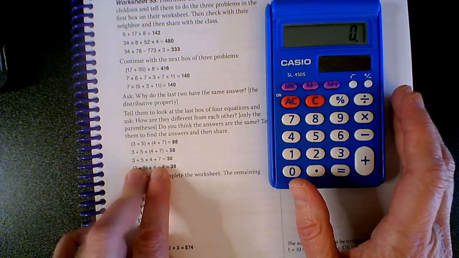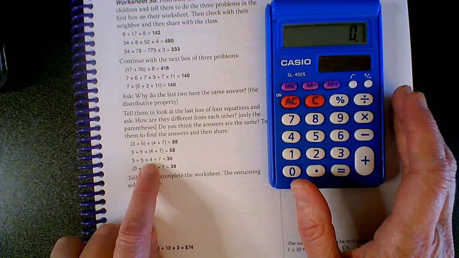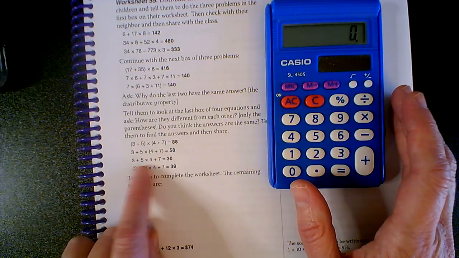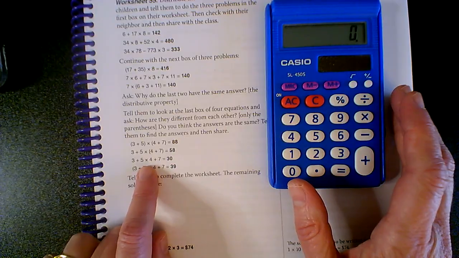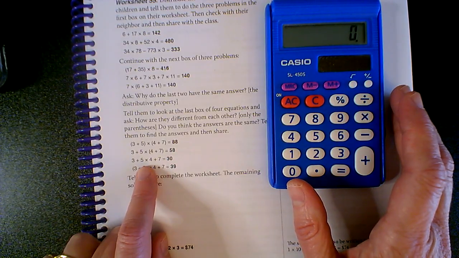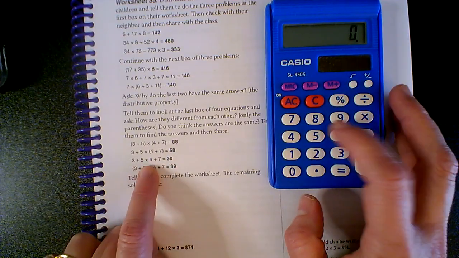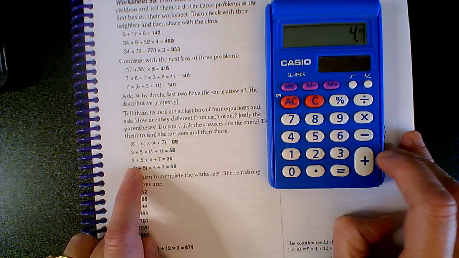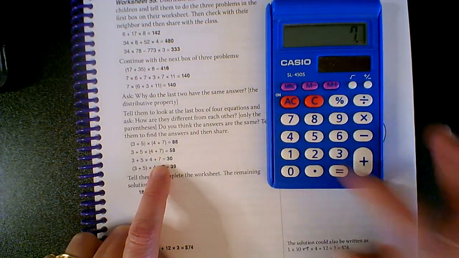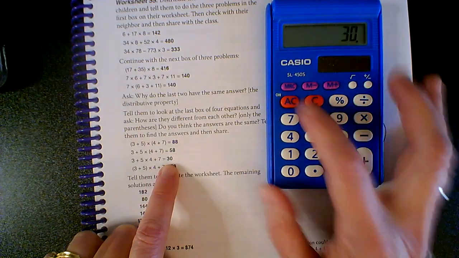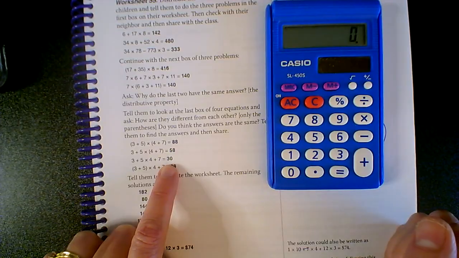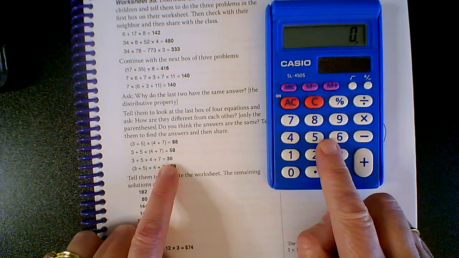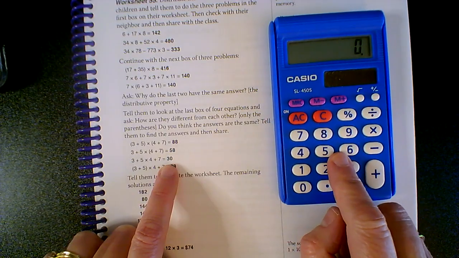Let's try this one. Here we have 3 plus 5 times 4 plus 7. Now, if I'm looking at this order of operations, just this equation, what operation do I do first? I do the multiplication first, right? So I have to do this before I add. So 5 times 4, and now I just add everything else, plus 3 plus 7, and that gives me the 30. See how our students are having to think through the order of operations before they input it into the calculator. That's what makes this activity so brilliant.